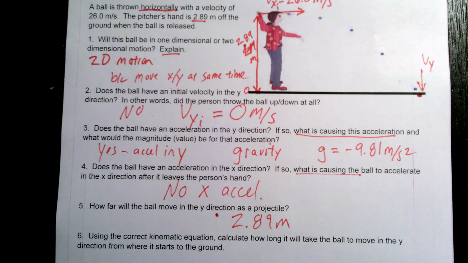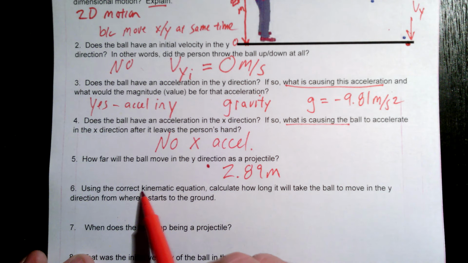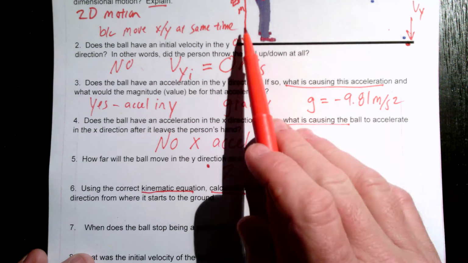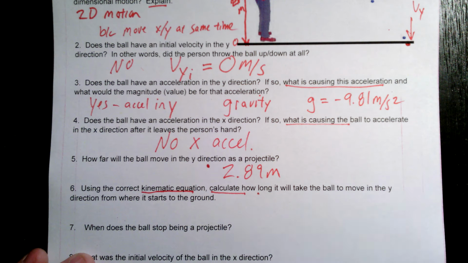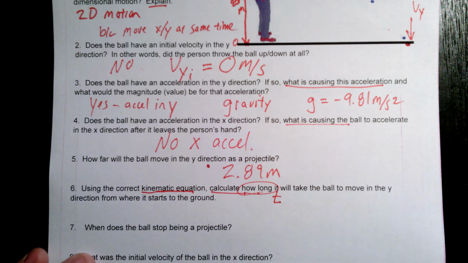Now, we got a distance. Let's see if we can figure out which kinematic equation we can use to calculate. Notice this is a math problem here. This is a formula problem. How long will it take the ball to move to the ground? You just said it's going to move 2.89 meters. How long is that going to take? The how long is a time.